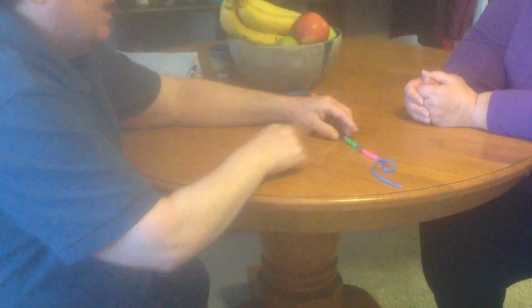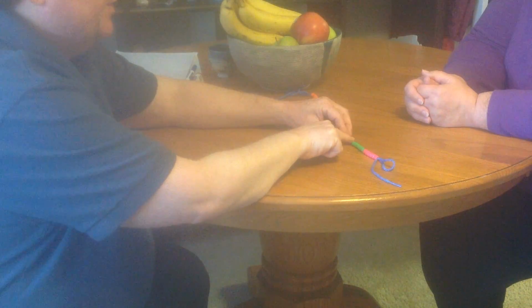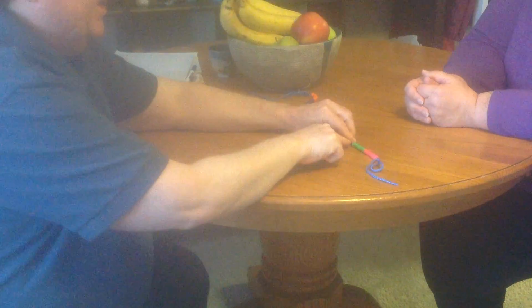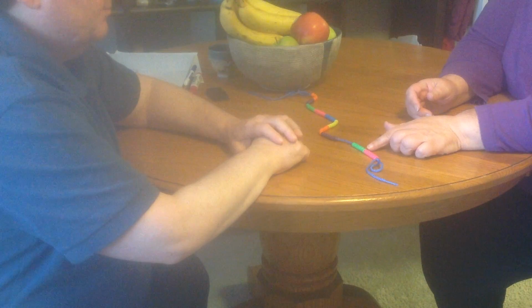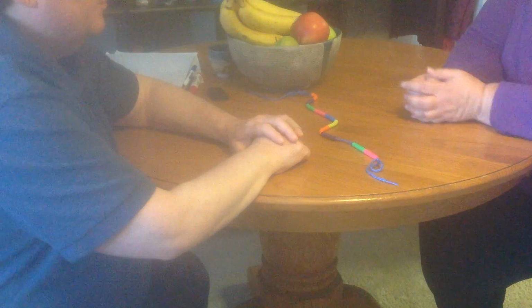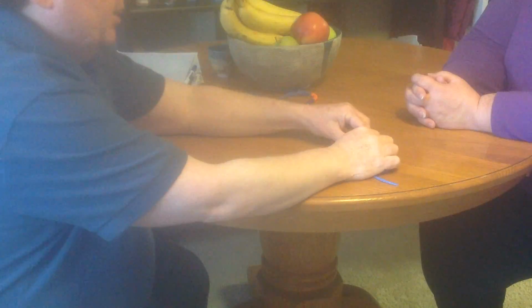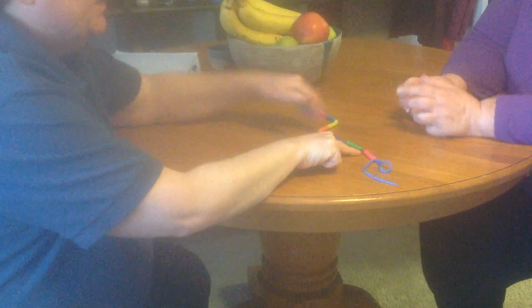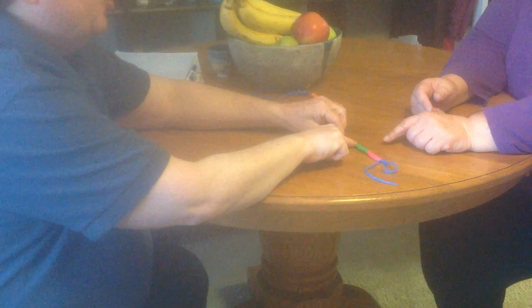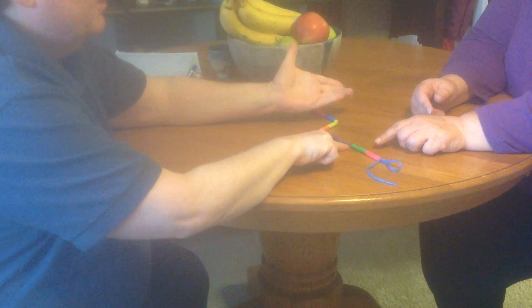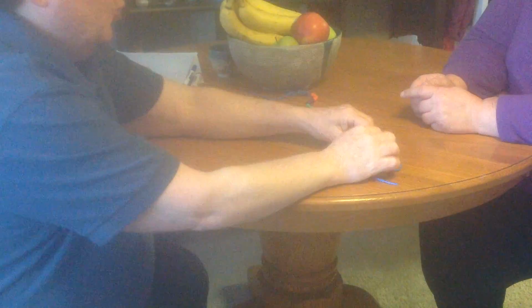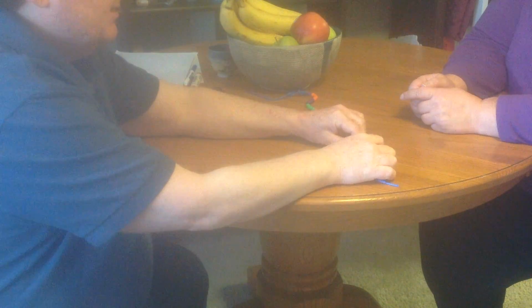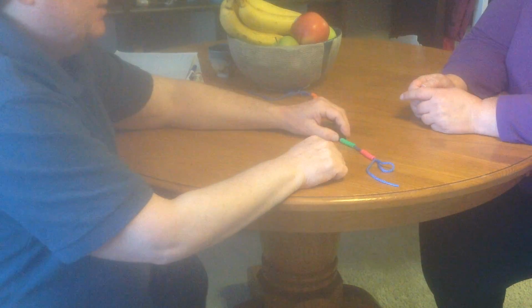We have two groups of 6. How many beads? 6, 7, 8, 9, 10, 11, 12. Good. So, you can say the answers with me. One group of 6 is 6. Two groups of 6 is 12. Good. We can also say it as 1 times 6.